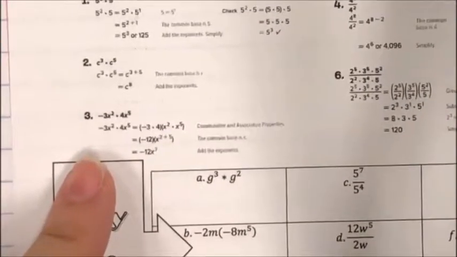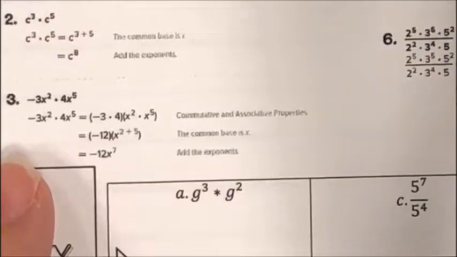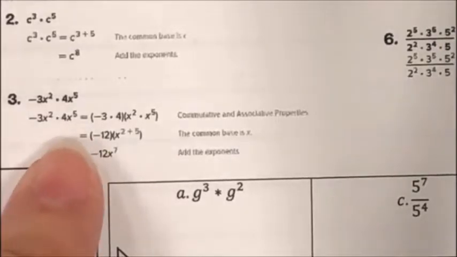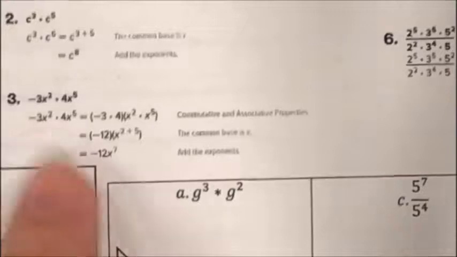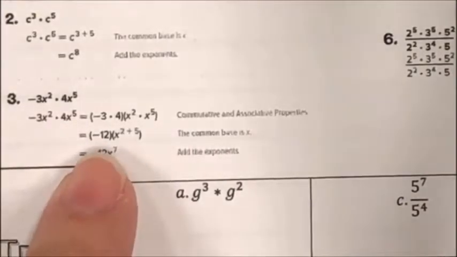For number 3 down here, I have negative 3x squared times 4x to the 5th. They still have the same base of x, so I just multiply the whole numbers together. Negative 3 times 4 gives me negative 12.